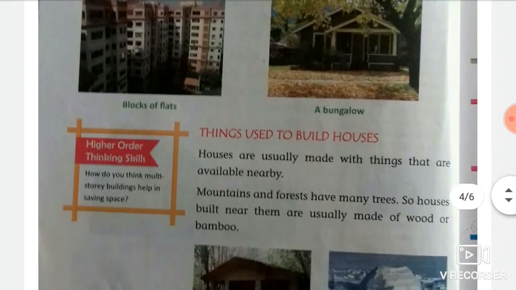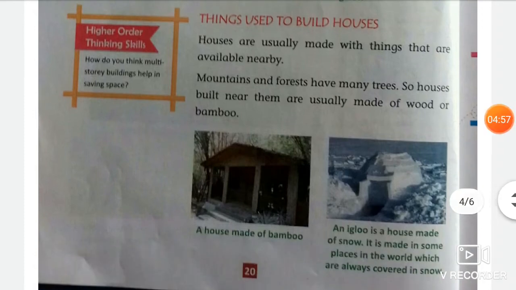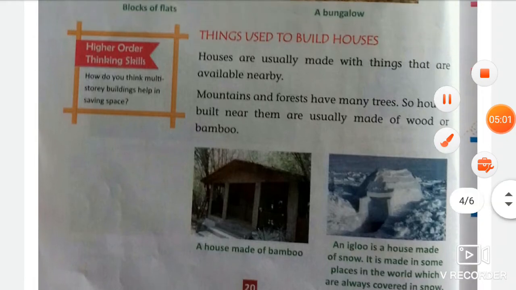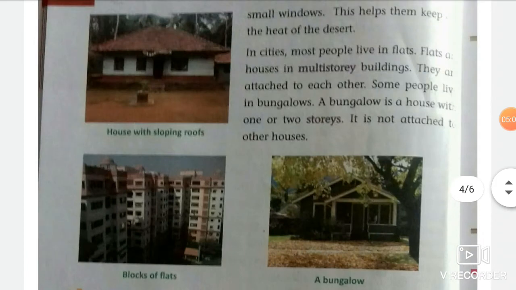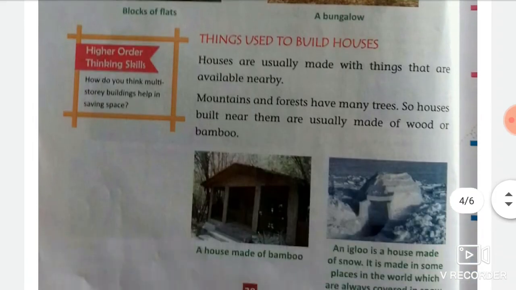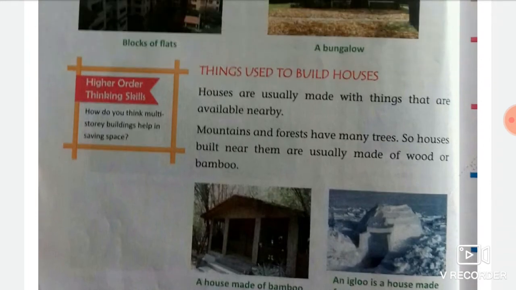So in today's video we will see the things we use to build different kinds of houses. Shall we start now, students? Put your finger on the second paragraph of page number 20, titled Things used to build houses.